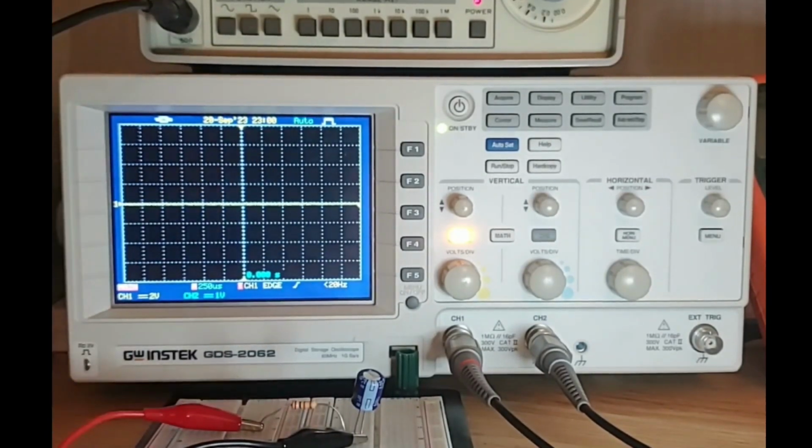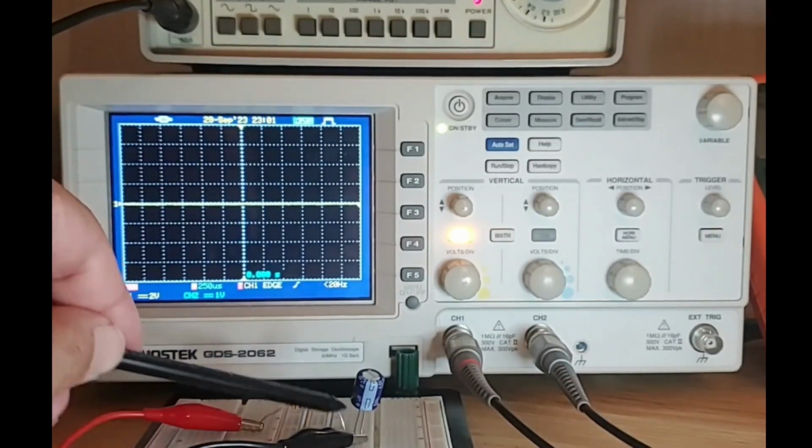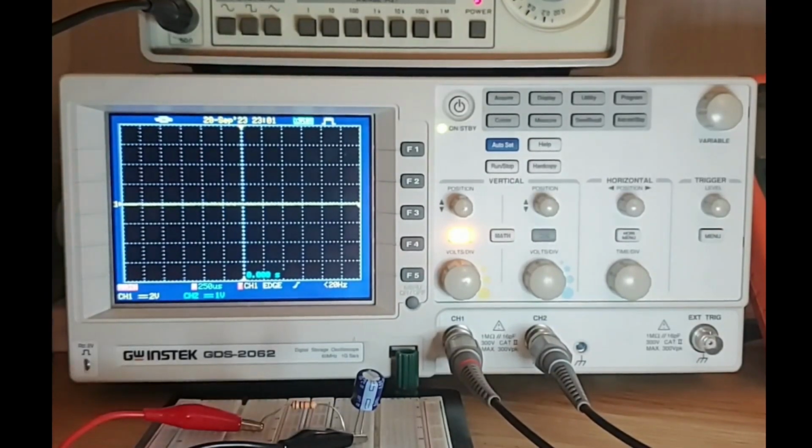The same current flows in both of the components. The function generator is connected to the resistor and the capacitor over here. So the function generator is acting like our voltage source. Now I want to see the voltage of the function generator and the voltage across the capacitor. So I want to see those two voltages at the same time on the oscilloscope.